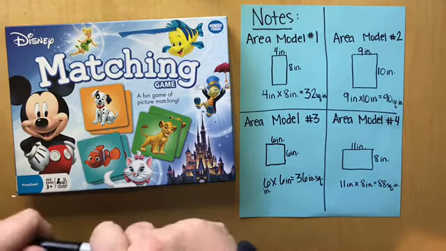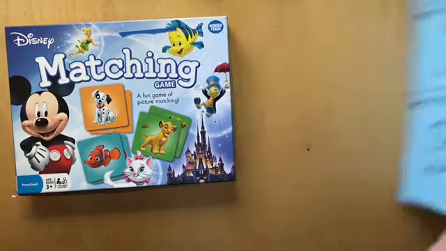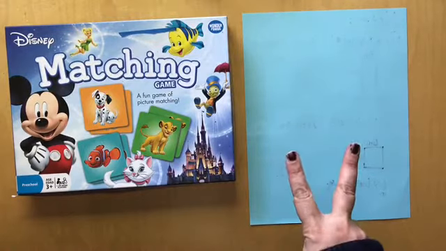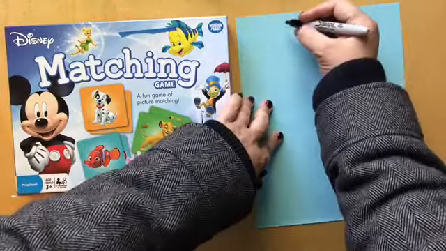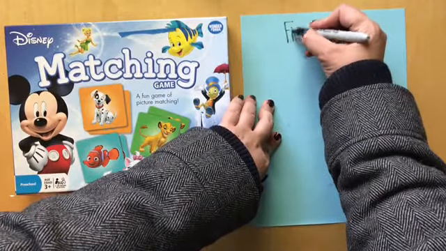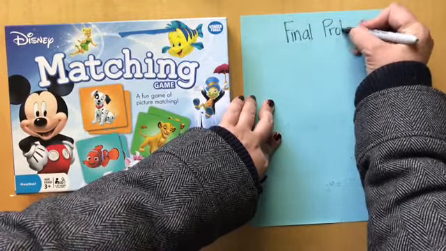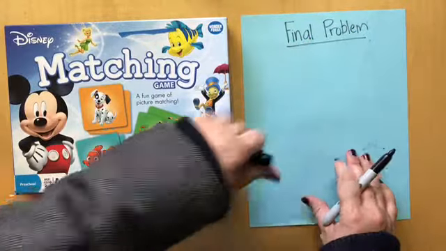All right, now it's your turn. On the back of your notes for your final problem, I would like you guys to find 2 objects in your house to find the area of. So when you're finding it though, I want you guys to make sure that you're picking something a little smaller. If you pick something bigger, you totally can, but you're gonna have to be very careful with your math.